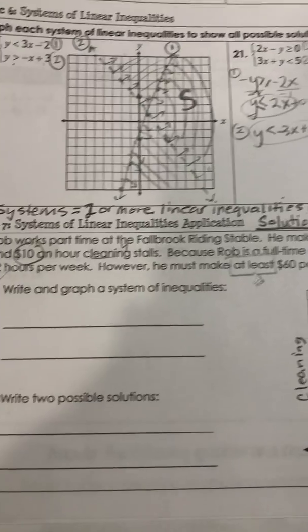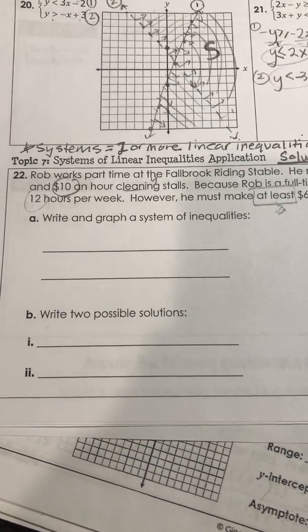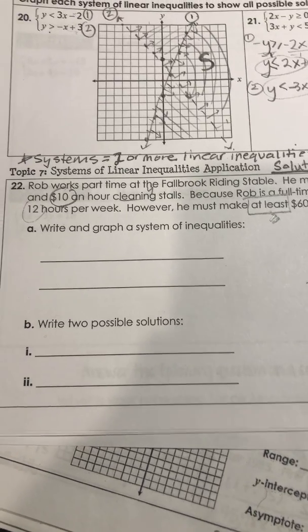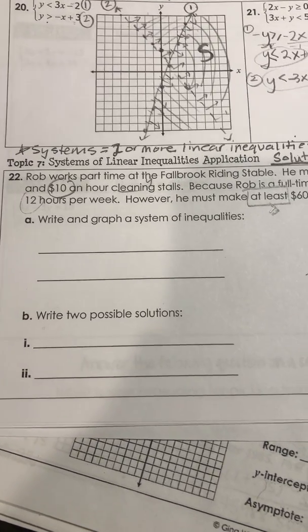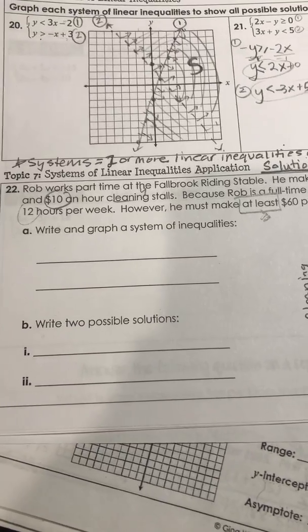One more video here. Graphing or solving for systems of linear inequalities. This is a word problem, so we have to graph and get to the bottom of here.